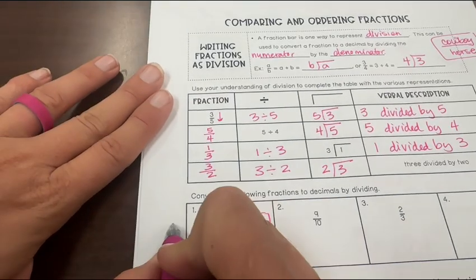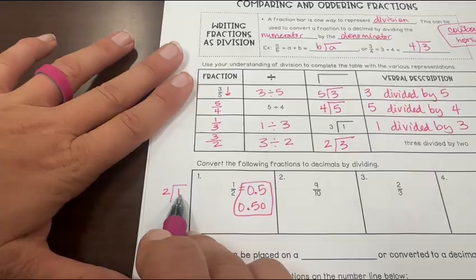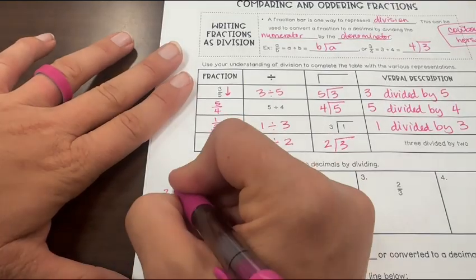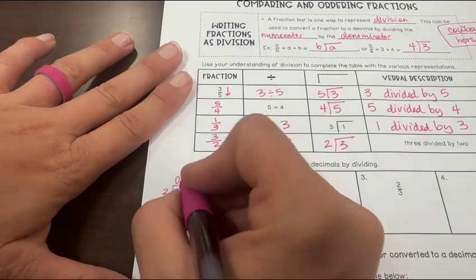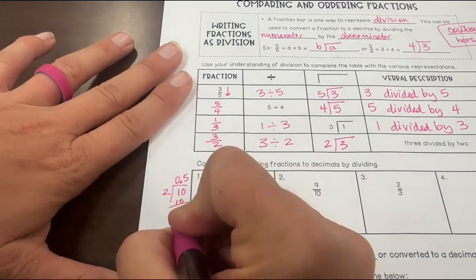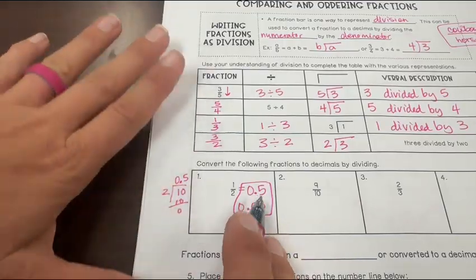If not, you're going to say 1 divided by 2. Cowboy goes in the house. 2 goes into 1 0 times. We put a decimal, we drop a 0. 2 goes into 10 5 times, and now I am finished. And I got my 5/10.